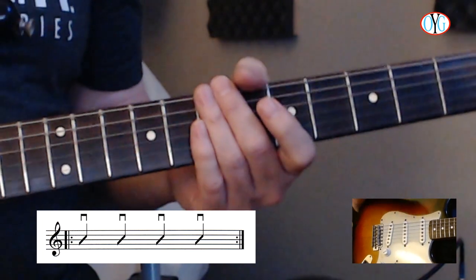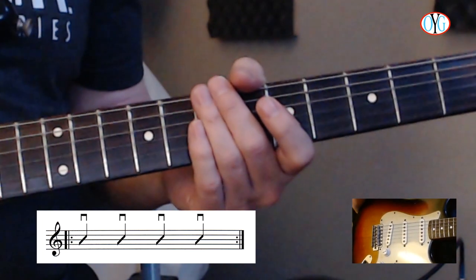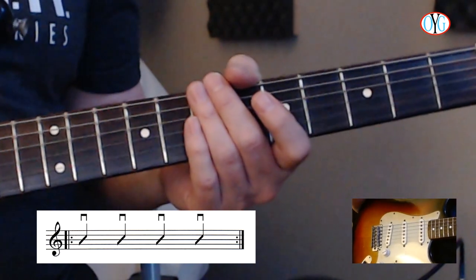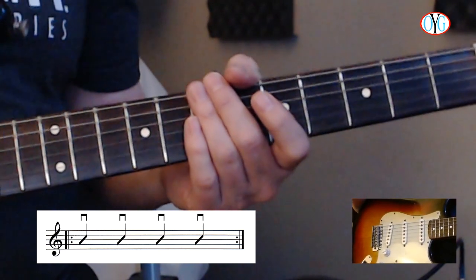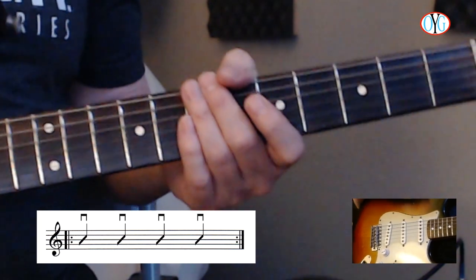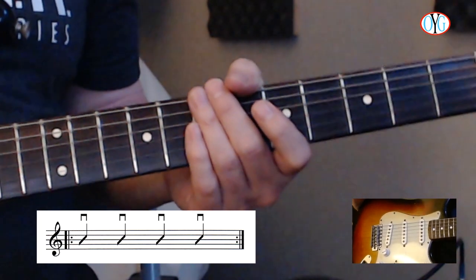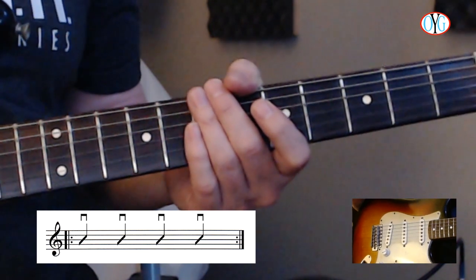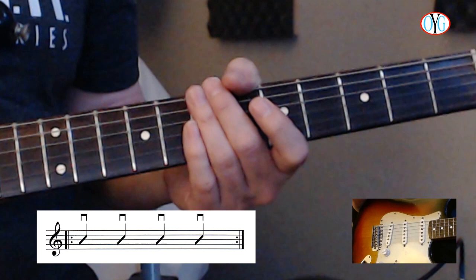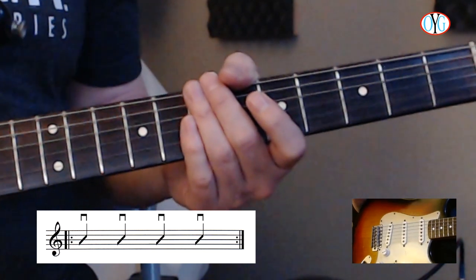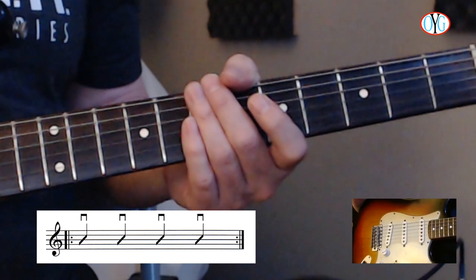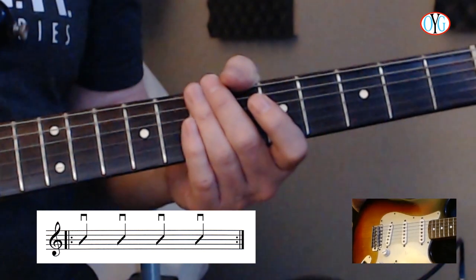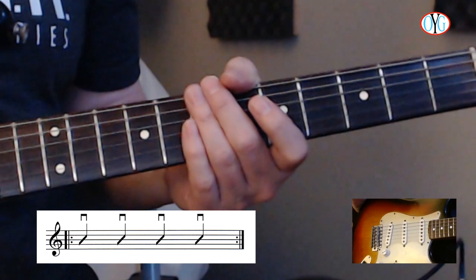Now, here's the challenge. Do this for 5 minutes. I know what you're thinking. That's a long time. Yes, it is. But why 5 minutes? I chose 5 minutes because the songs you play run generally around 3 to 5 minutes in length, maybe longer. And you want to be able to maintain good timekeeping skills, where you're not speeding up or slowing down, but maintaining a steady tempo.